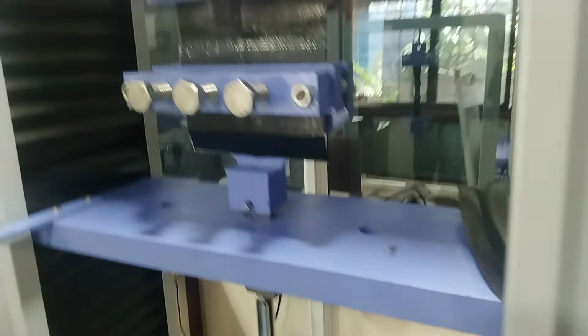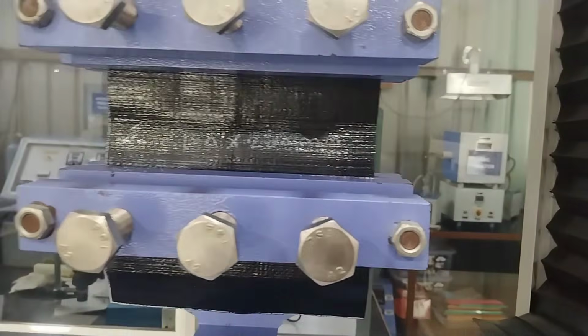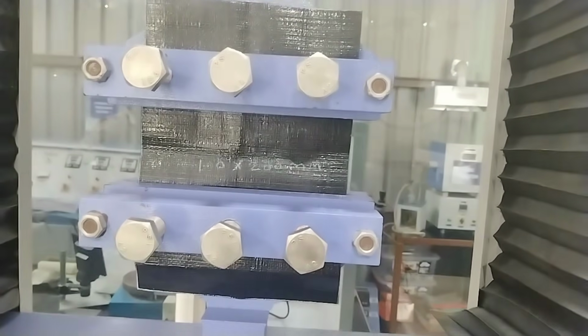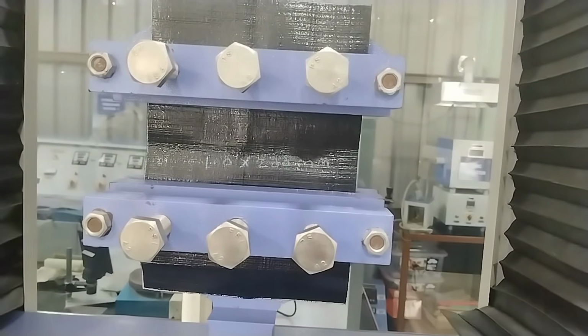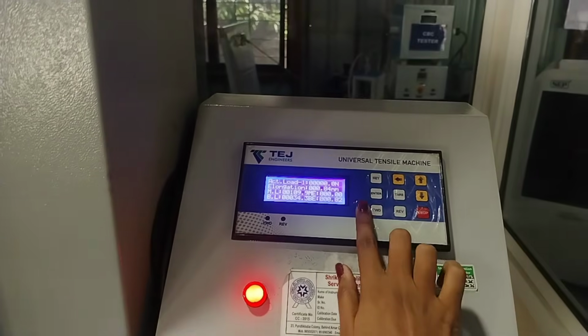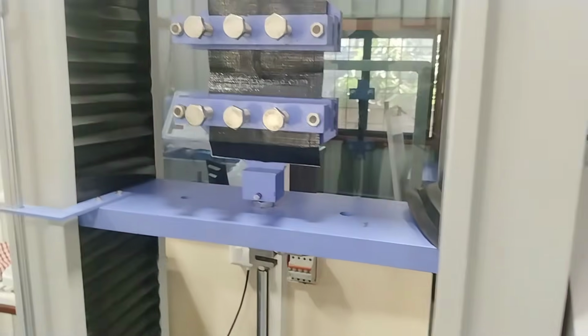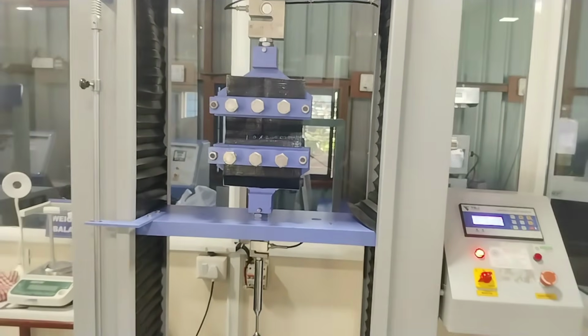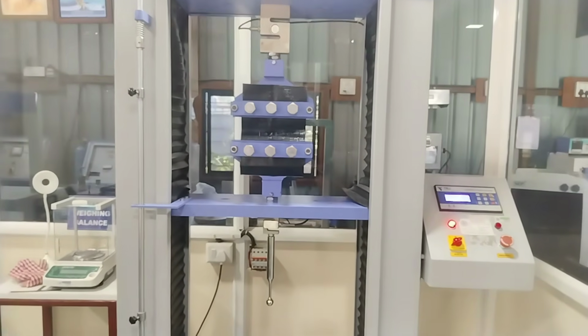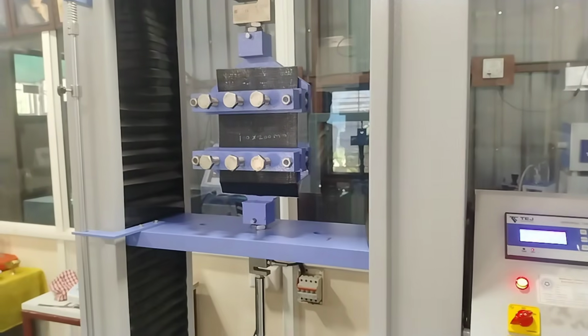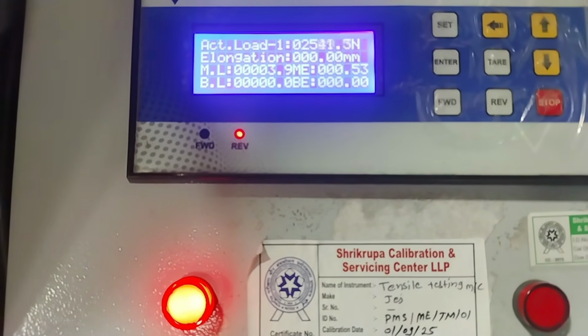Okay. Now here you can see we had placed sample in both jaw. Now let's start. The load had started increasing.